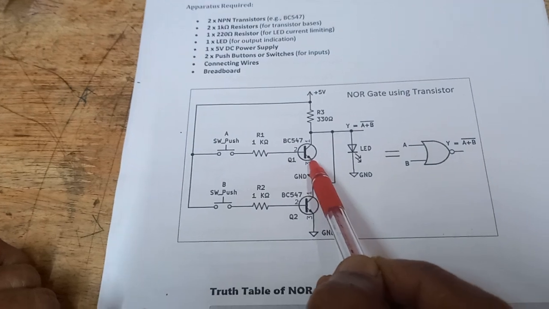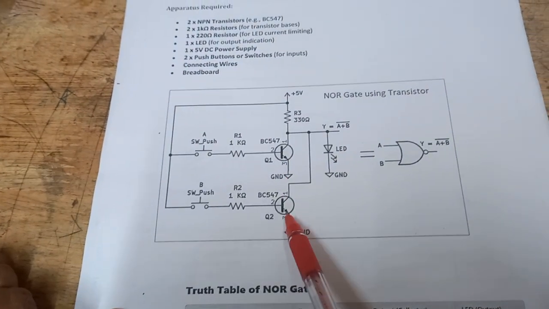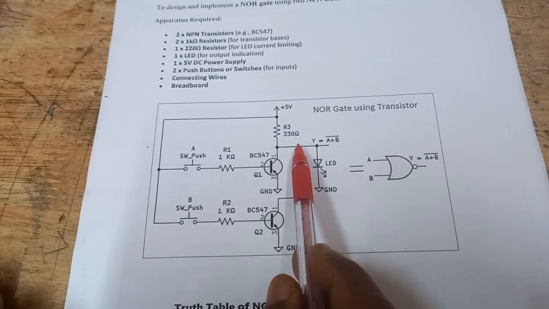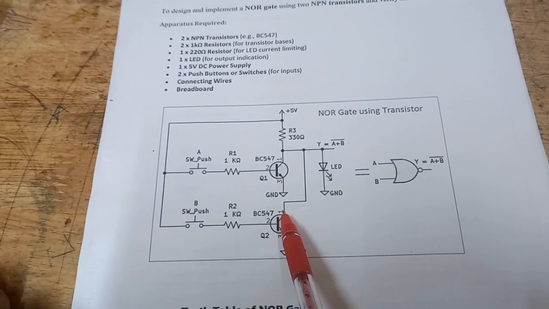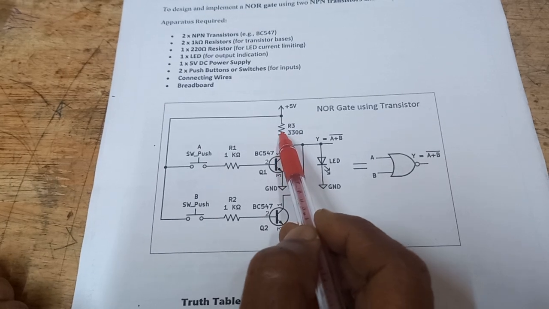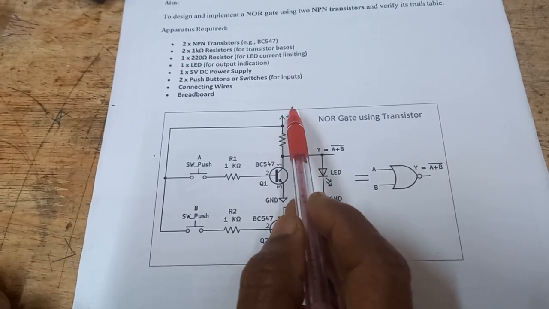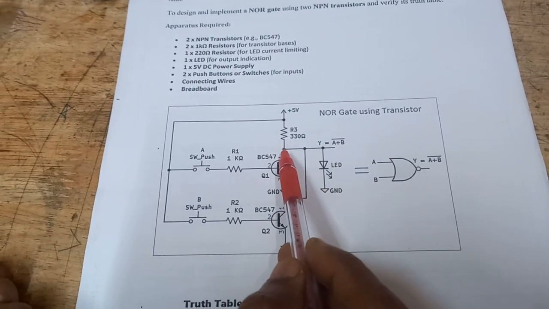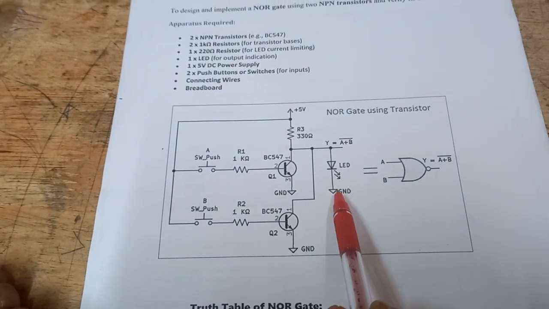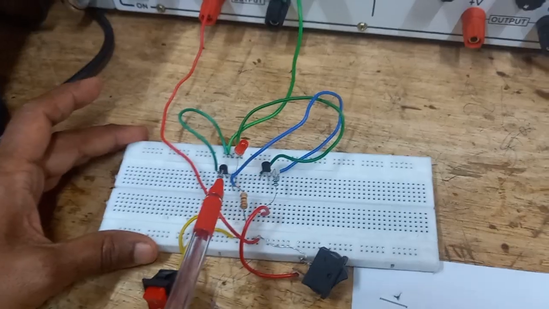The emitter of the first transistor and the emitter of the second transistor are both connected to ground. The collector of the first transistor is connected to the collector of the second transistor. From this common collector point, connect a 330 ohm resistor, and from the 330 ohm resistor to the 5 volt supply. And from the same collector point, connect the anode of the LED, and the cathode of the LED to ground.